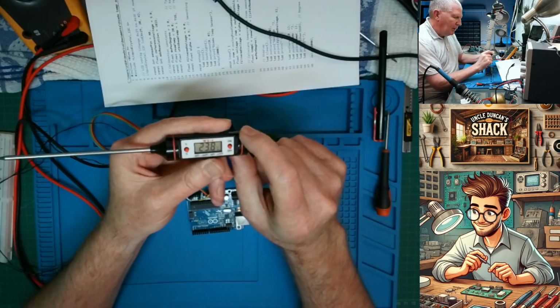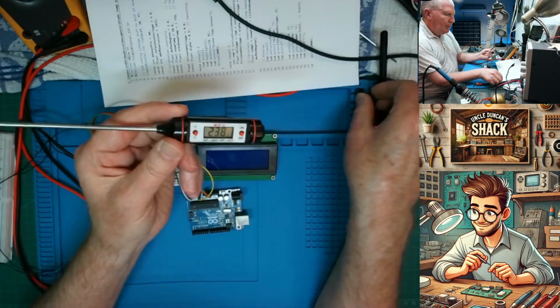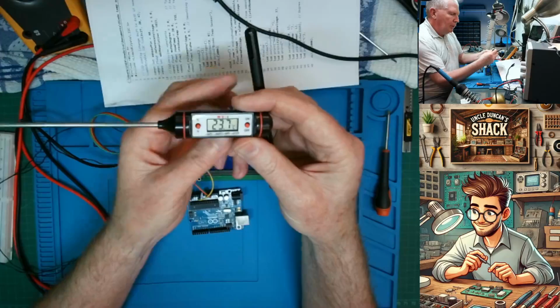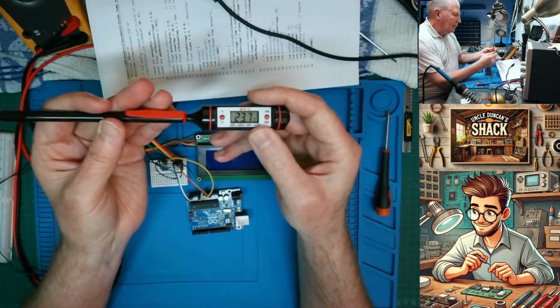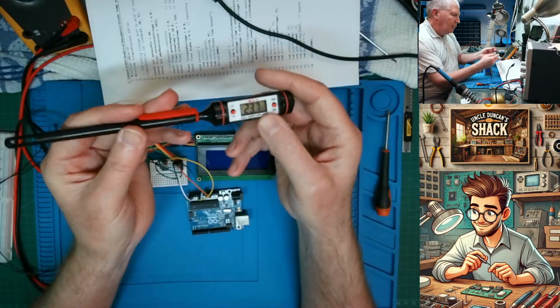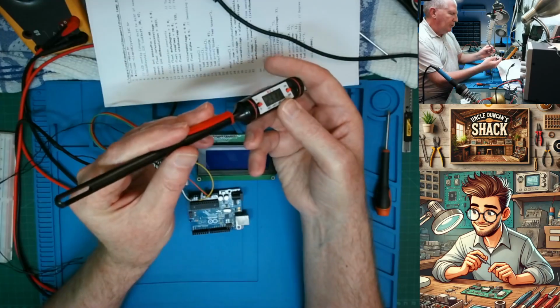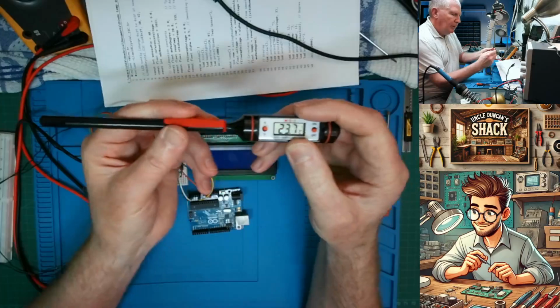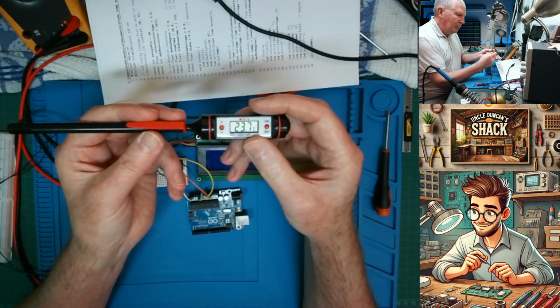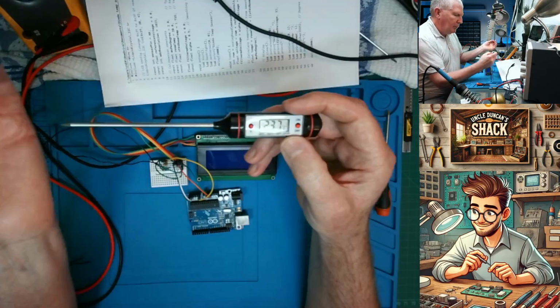No, but that's fine. A simple little thermometer. It goes back in its protective housing. And if one's measuring air temperature, it's got a slot here at the end. So that's our thermometer back in one piece.